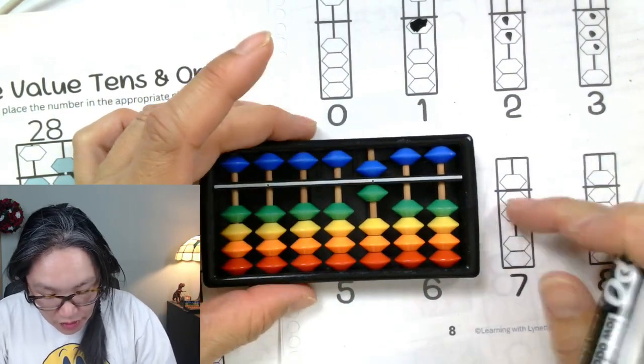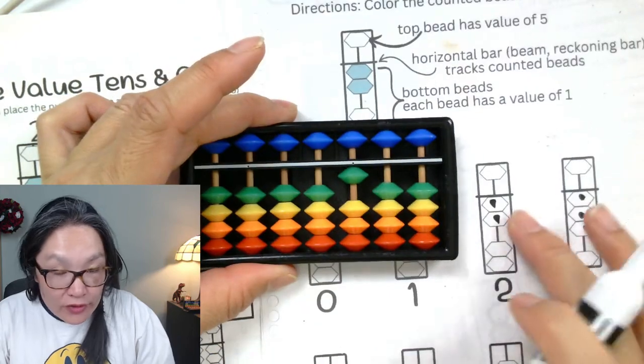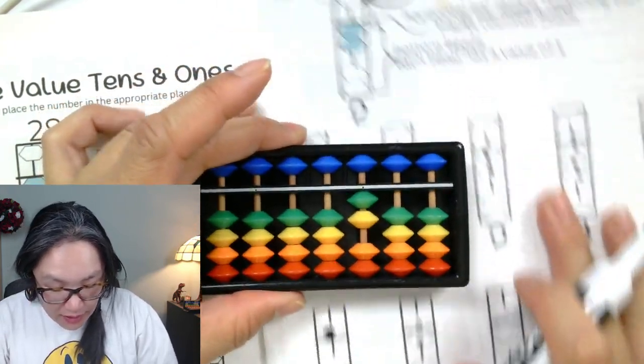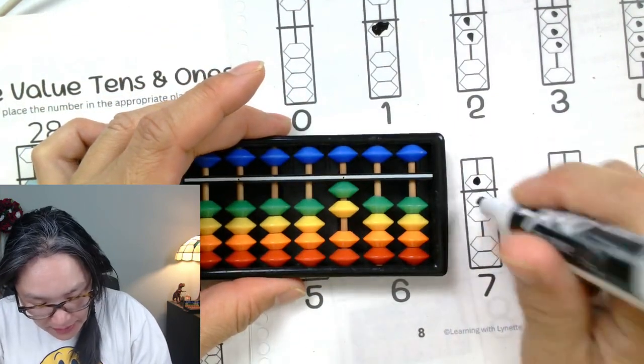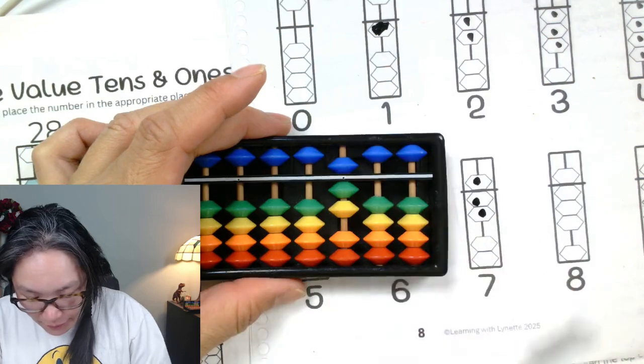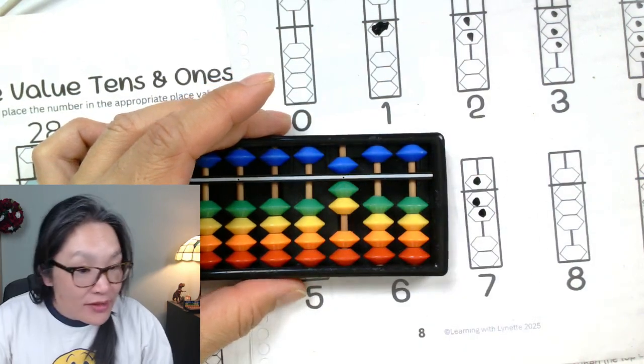So what we're going to do is we're going to have 2. We notice we have 2. 1, 2. And then what's going to happen is when I add the 5, 5, 6, 7. So now I have 7 on the abacus.